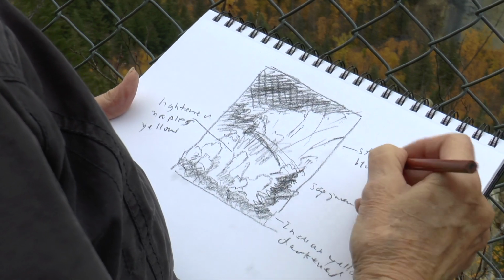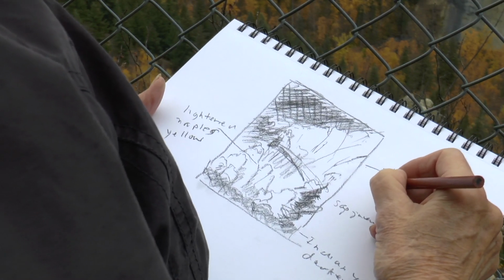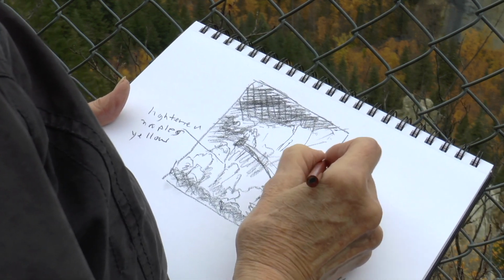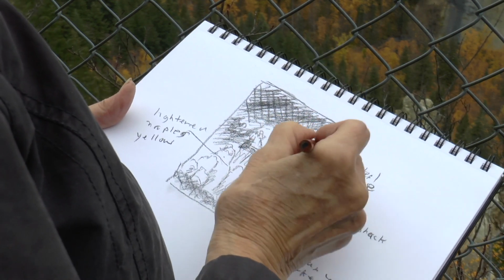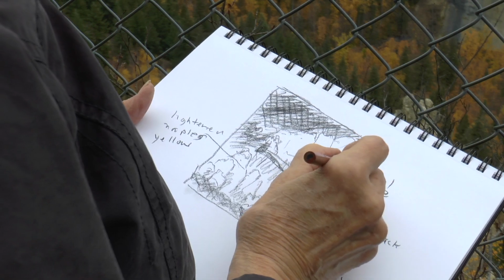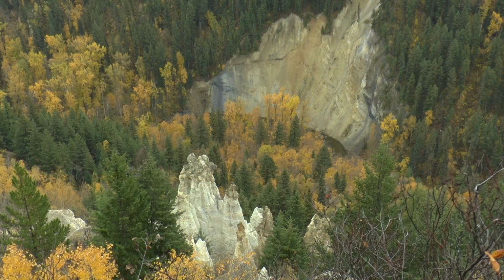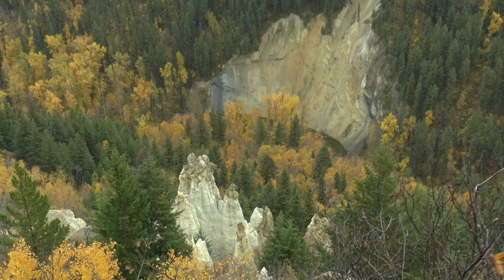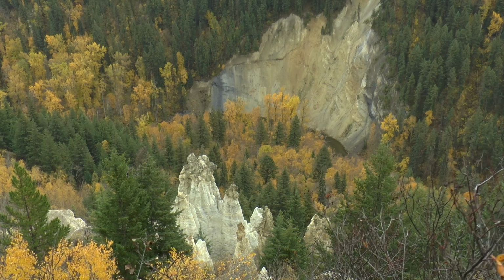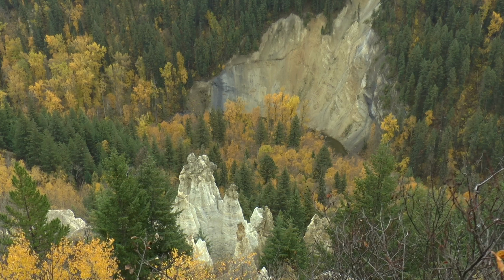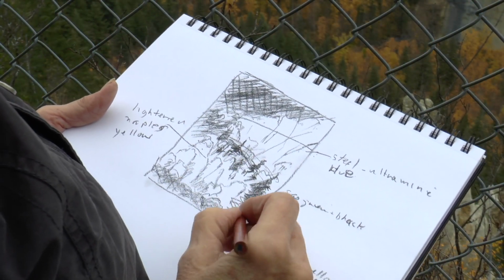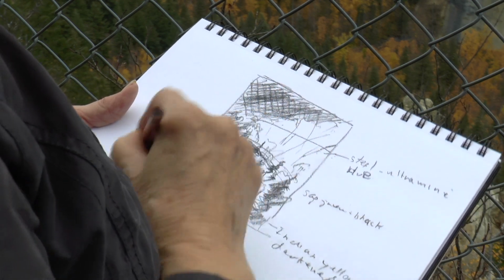So steel blue is here, and then on this end here, ultramarine blue, I think, lightened. So all of that will contrast with the lightness of the pinnacles, and I think that should be a successful composition.